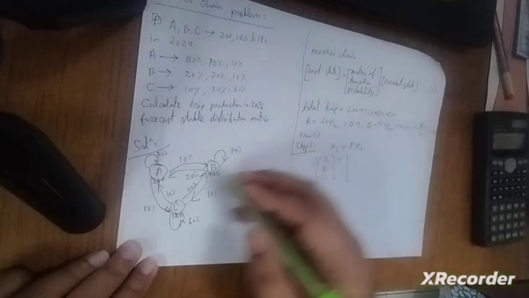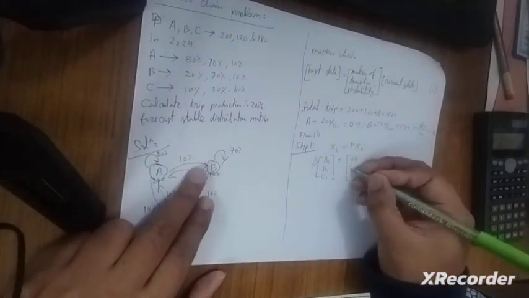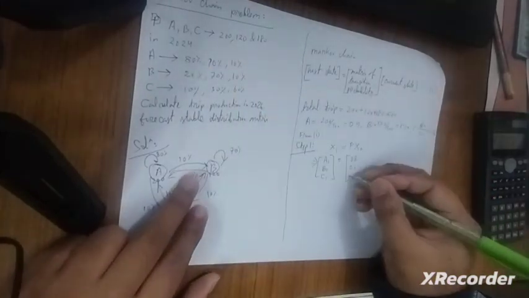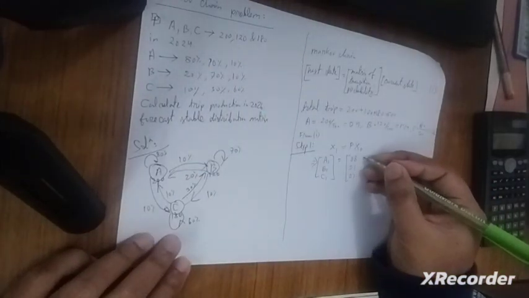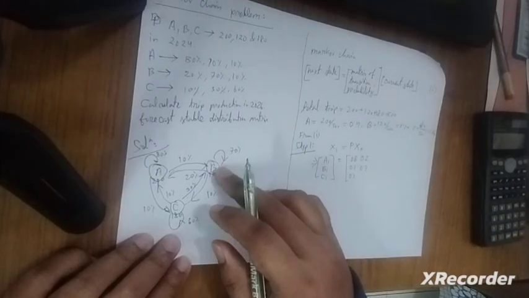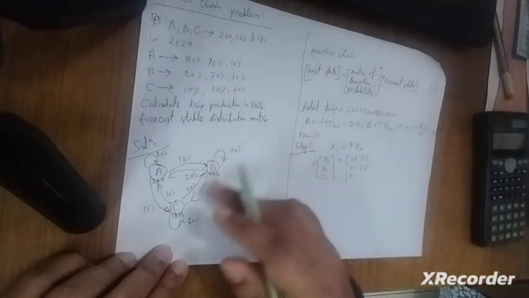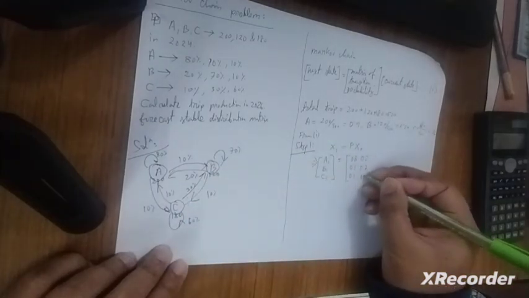From A to A it is 0.8, from A to B it's 0.1, from A to C is 0.1, from B to A is 0.2, from B to B is 0.7, we can see in the diagram, and B to C is 0.1 again.